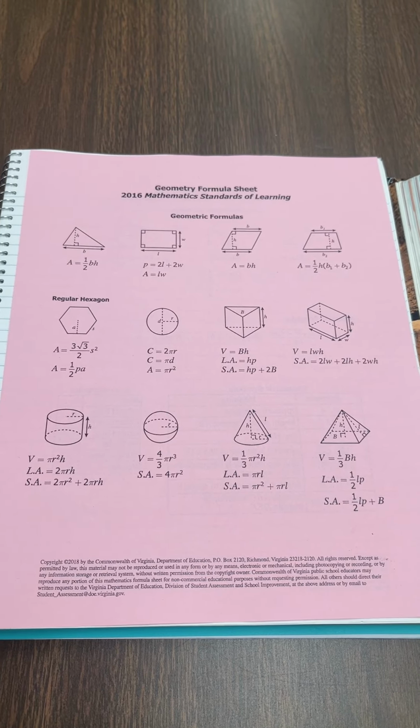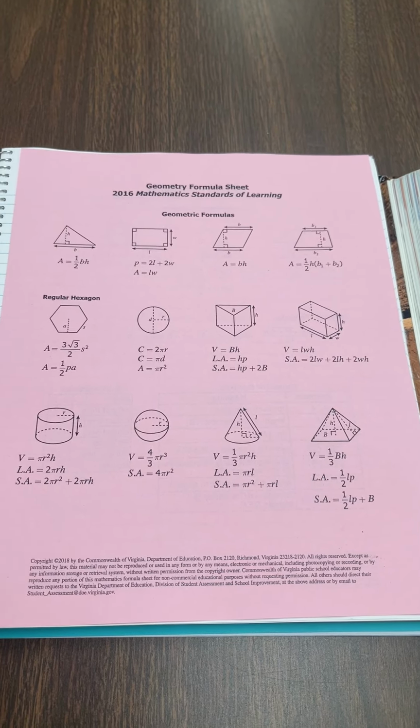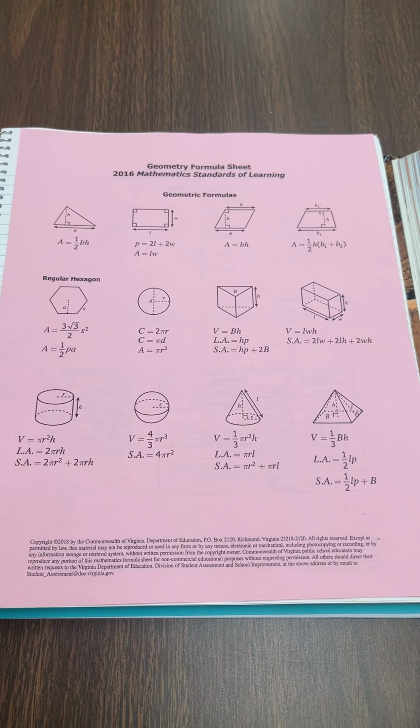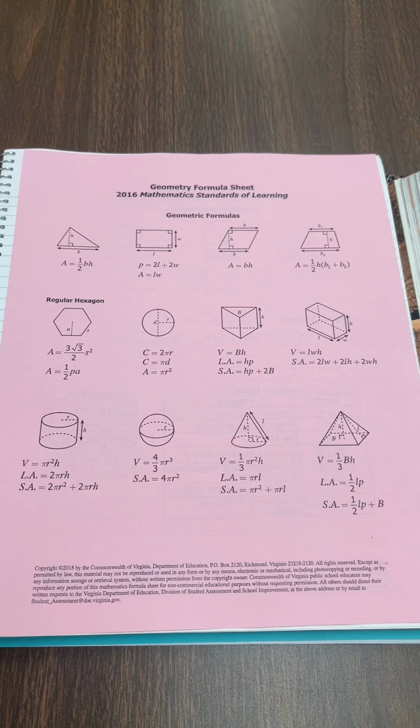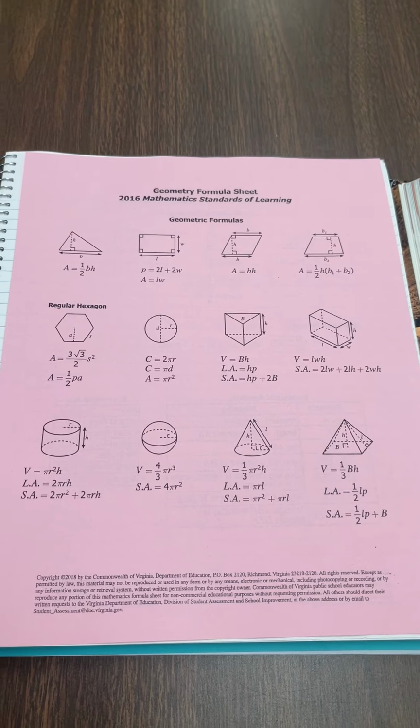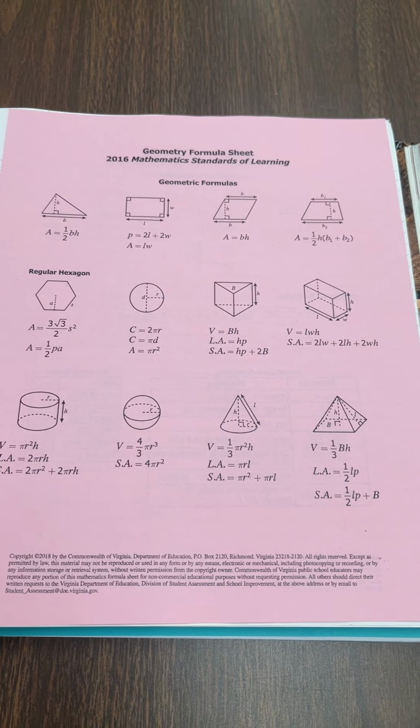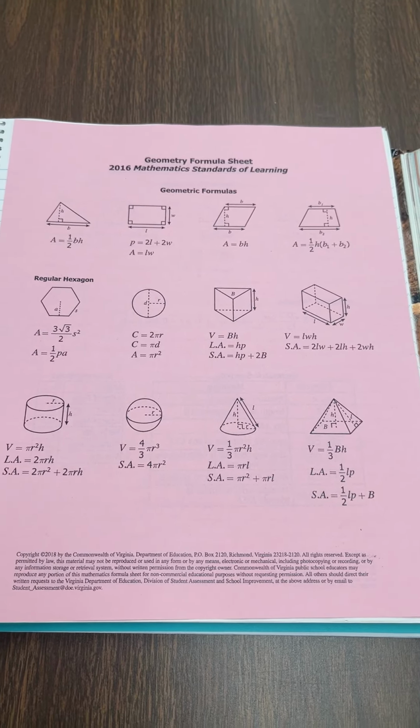Okay, you should have this pink sheet in front of you. This is the SOL formula sheet. You can use this for anything that we're doing in chapter 11 and 12. That includes tests, quizzes, projects, anything that we're doing. You'll also be given a clean copy of this when you take the SOL in May.